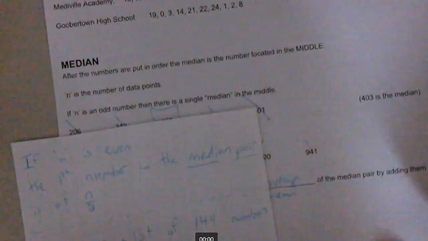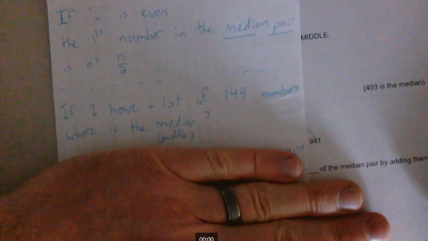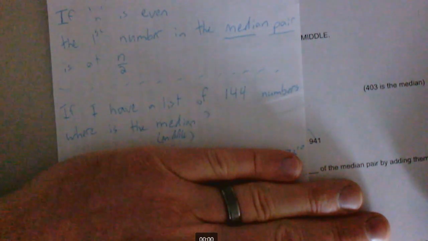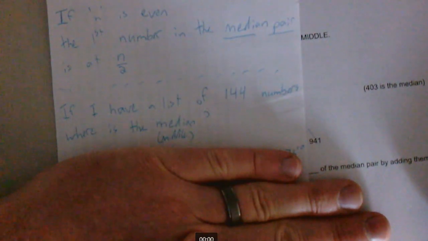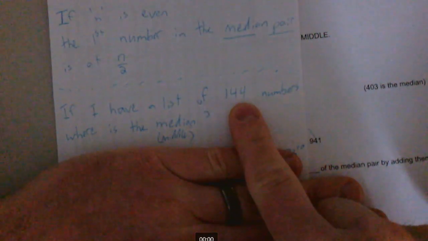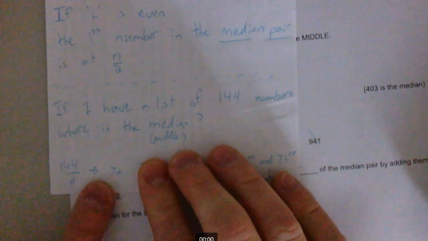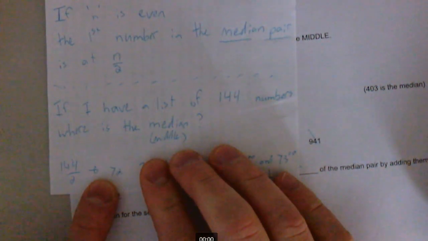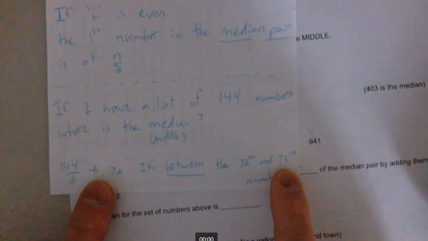But what if I don't have that? What if I have 144 numbers? I don't want to have to sit there and cross off the biggest, smallest, but I still want the middle. Where would the median be located? Well, the formula is just n over 2. In this case, 144 is how many numbers there are. 144 over 2 is 72. So the 72nd and the 73rd number would be my median pair.